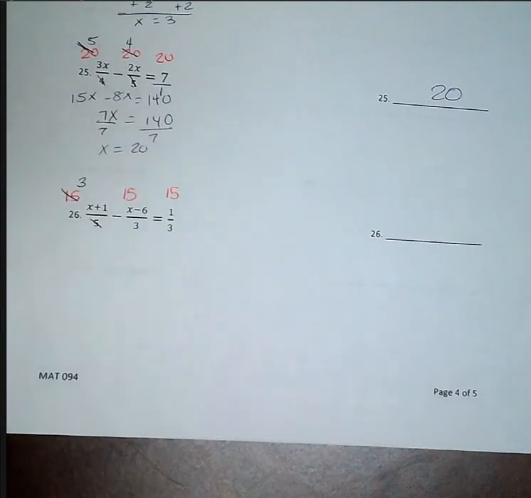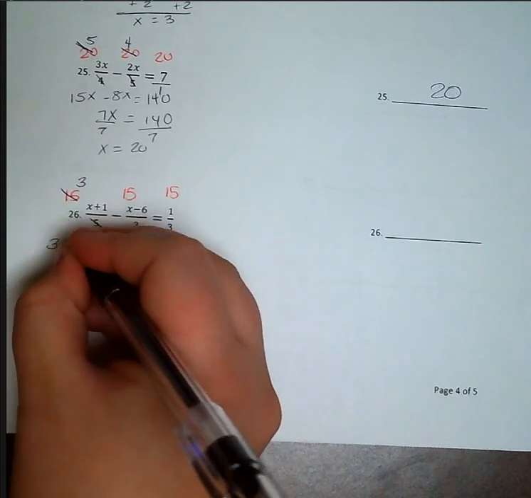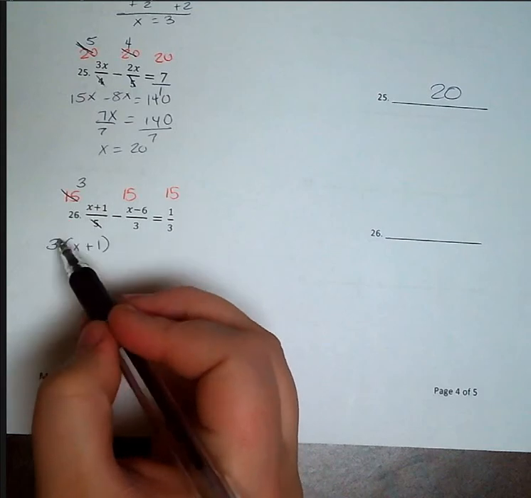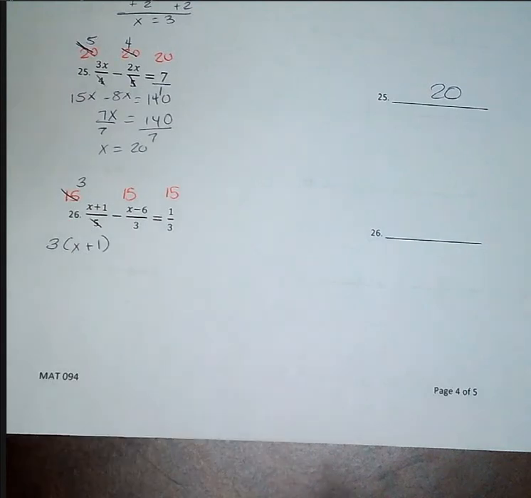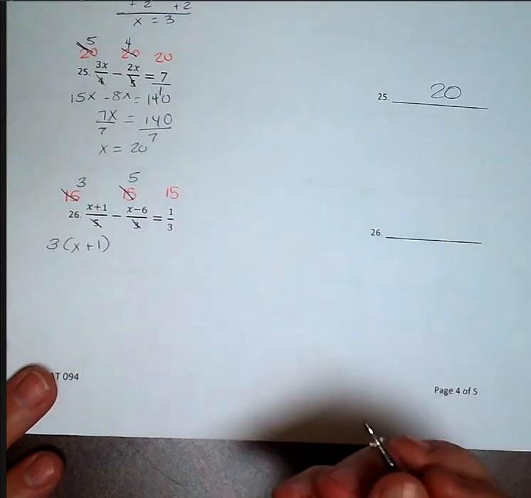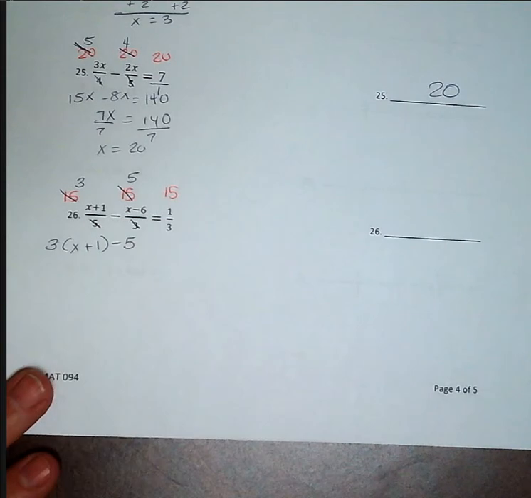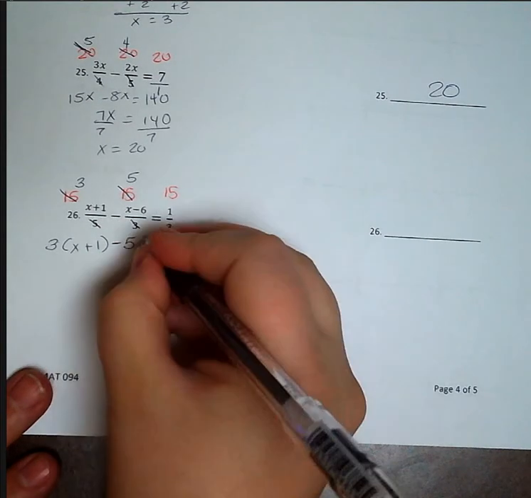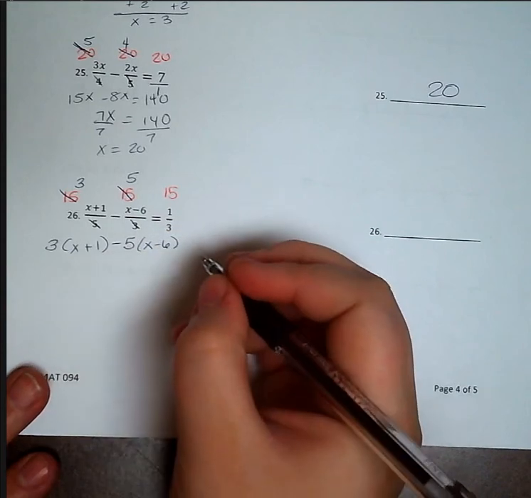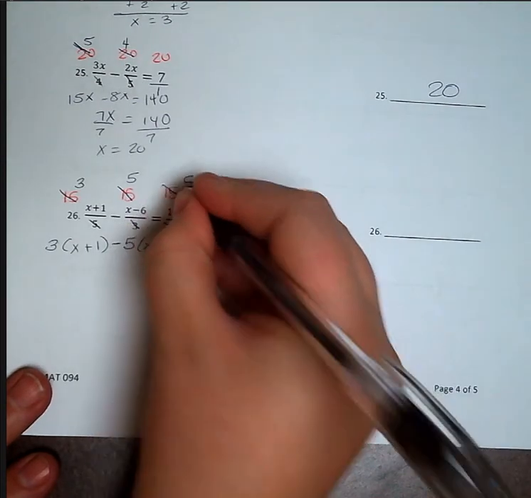Remember I said whenever you have two terms over that one denominator, you're just going to put that x plus 1 in parentheses and then put the 3 on the outside just like we did here. 3 goes into 15 5 times, so we bring down our minus, bring down our 5, and then we're going to do x minus 6 equals 3 goes into 15 5 times, 5 times 1 is 5.